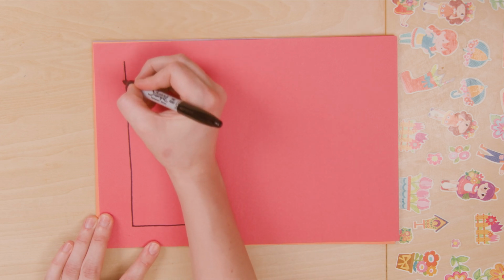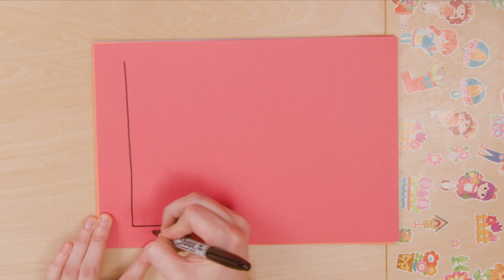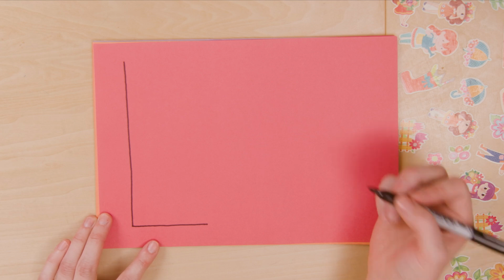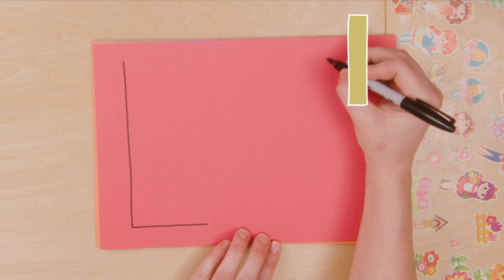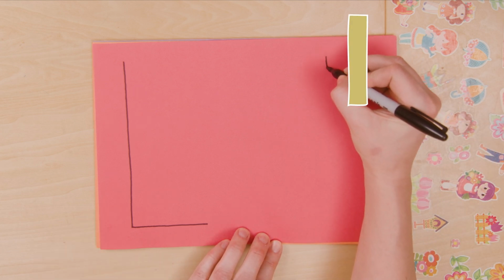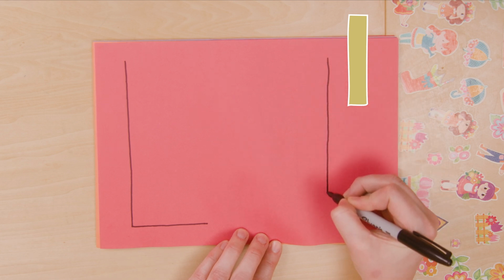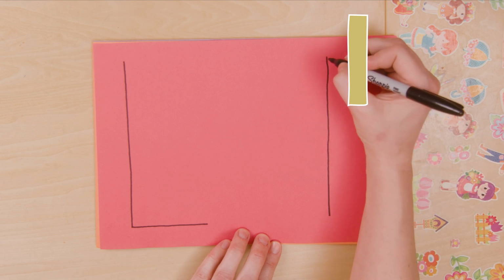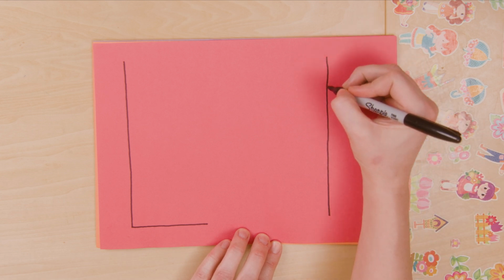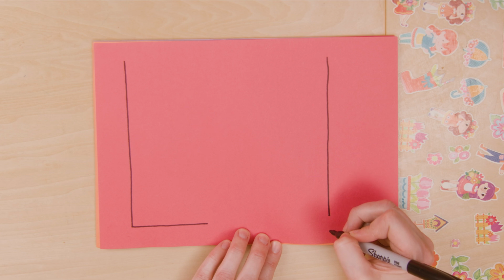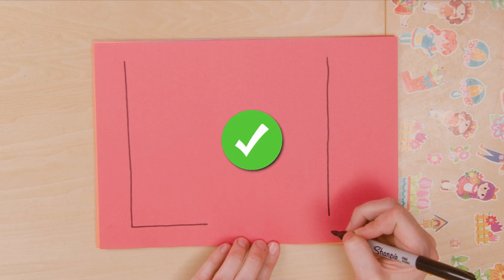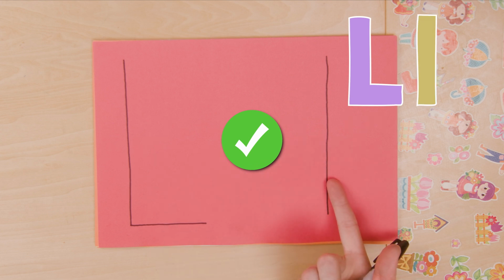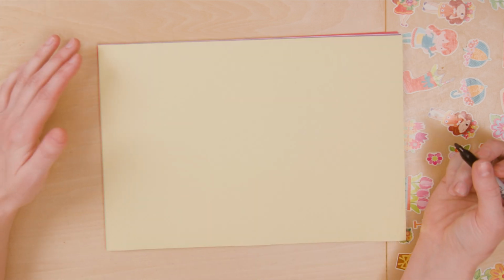We go up and down and across. Capital L. Let's do the small L. And this one is pretty easy because look, it is one line from top to bottom. Do you wanna try it with me? Start to the top and go all the way down in one line. You did it. That is the small L. Capital L, small L.